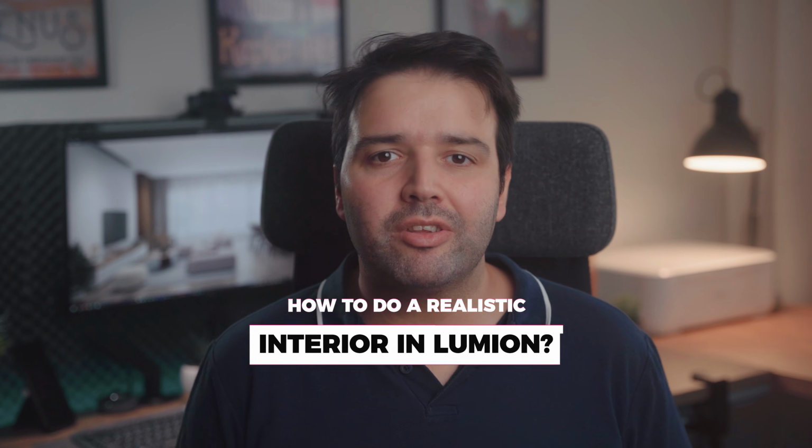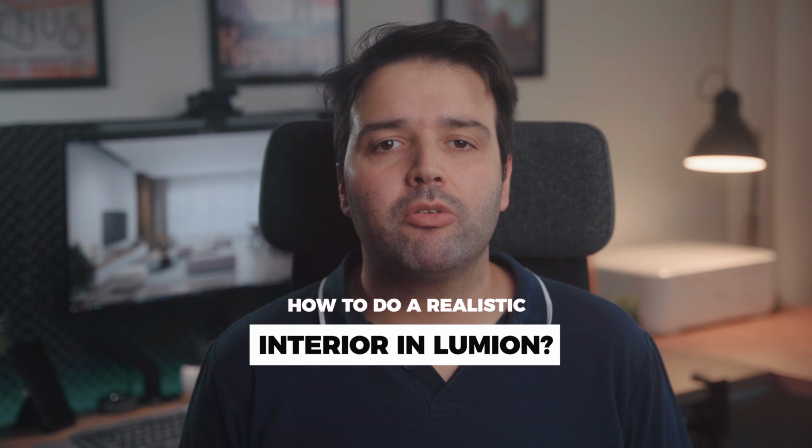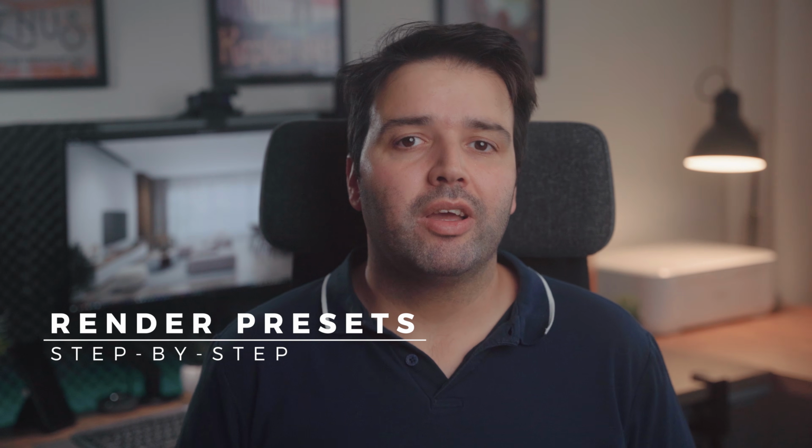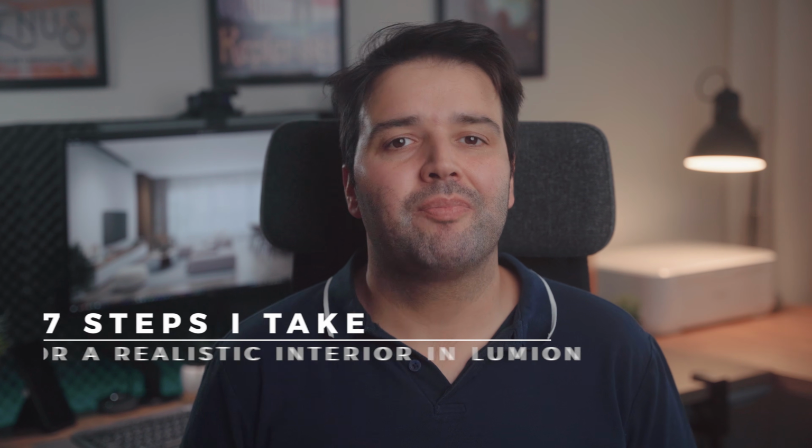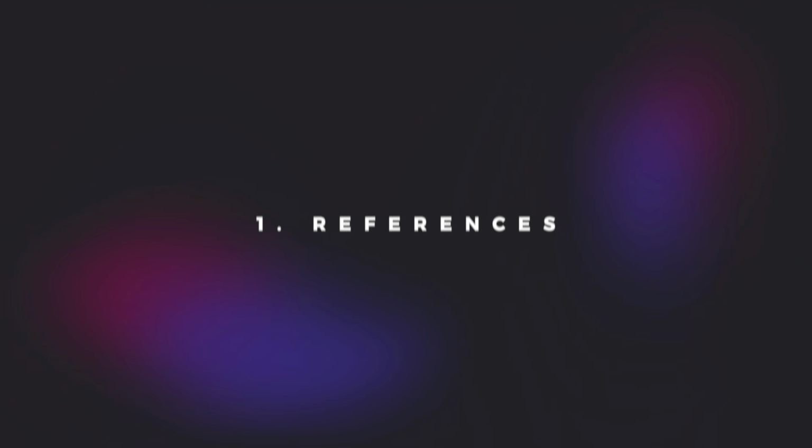The most common question I get is how to do a realistic interior in Lumion. So I'll walk you through my process for getting realistic results in Lumion for interior renders, including the render presets, and I'll show you my 7 steps for a realistic interior in Lumion. Let's start with number 1, references.